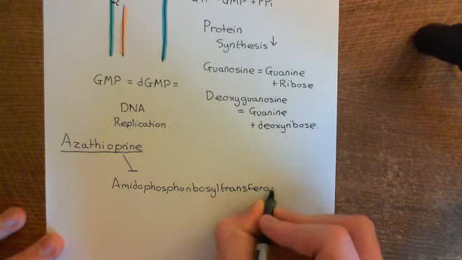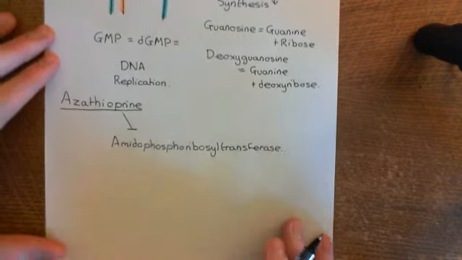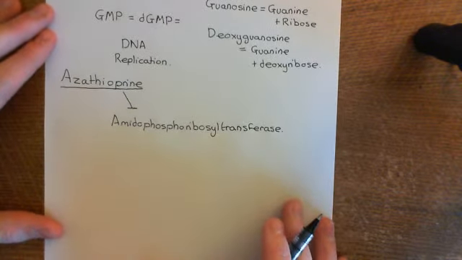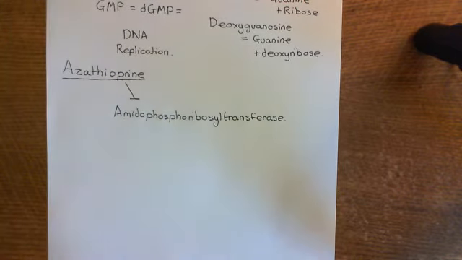Well, basically, it catalyzes the conversion of a molecule known as alpha-phosphoribosyl pyrophosphate into what's known as 5-beta-phosphoribosylamine. So let's see the structures of these molecules and then try and understand why this is so important for the synthesis of adenine and guanine nucleotides from scratch.